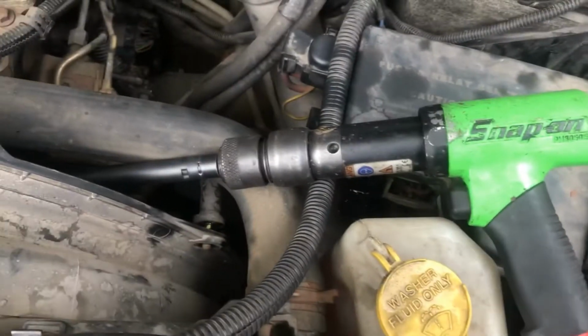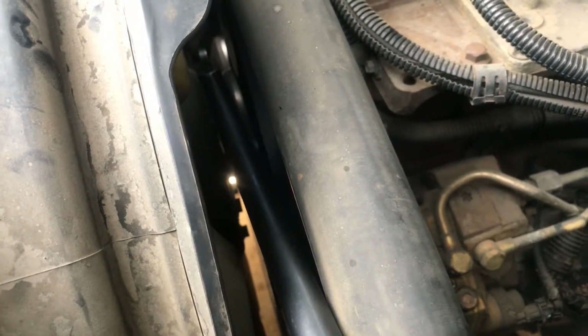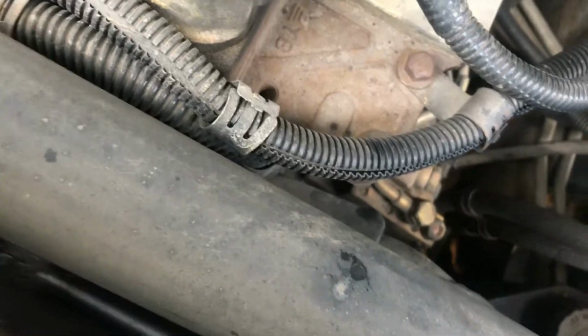Alright, so this is how I take the fan off. I have my air hammer with my air hammer attachment fan clutch remover. This is just a right hand thread on this fan clutch. So righty tighty, lefty loosey. Then we're just going to crack it loose with this, and then we just spin the fan off. So if I can show you. Bam, and just like that, it comes loose. Pull this out.